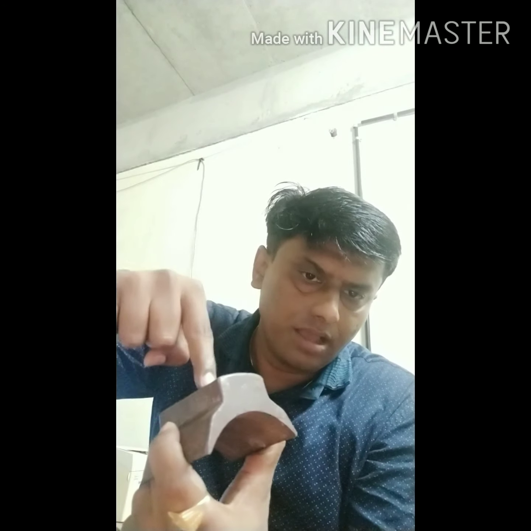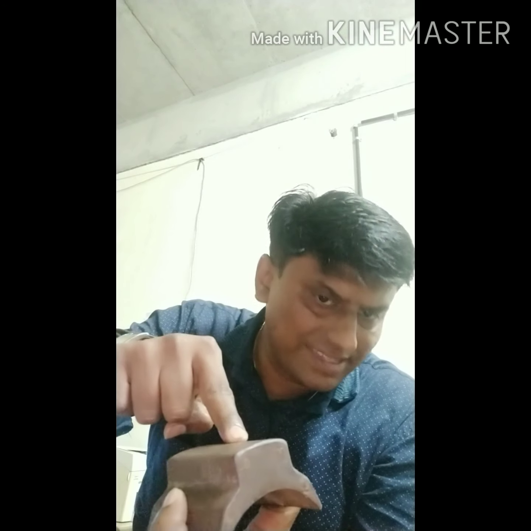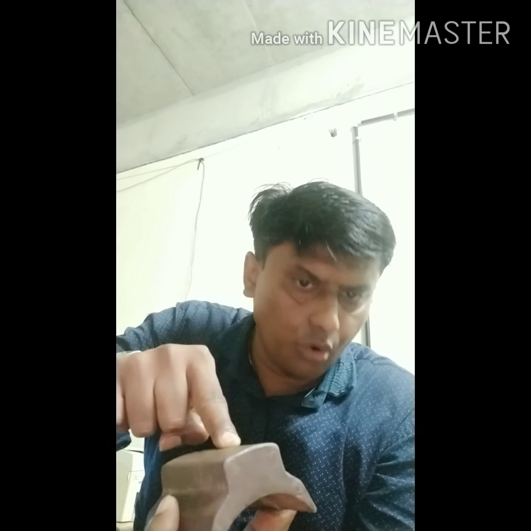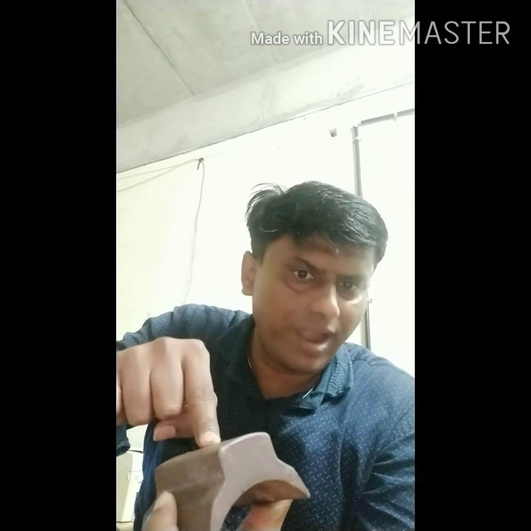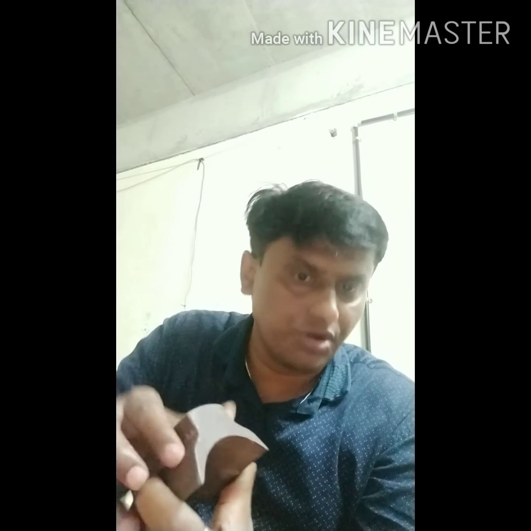When the field winding is available on this pole core, and when the DC supply is given to the field winding, the pole is magnetized, and at that time the magnetic field is produced. As I discussed, to produce the EMF there are three requirements: the magnetic field, the presence of the conductor, and the relative movement between the magnetic field and the armature core, armature winding.